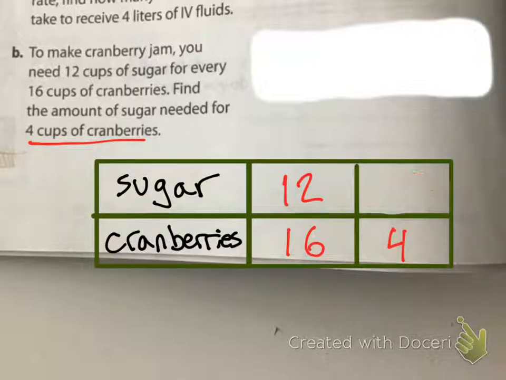And up top, I want to know what it is. One way I can symbolize it is just with an X, because we don't know what it is. Let's think. How do we go from 16 to 4? How do we do that, Anita? Divide by 4. So at the top, what am I going to do, Hannah? Divide by 4. So what am I going to get for X? What is X going to equal in this case? Let's see, Mario. 3. Our X equals 3.